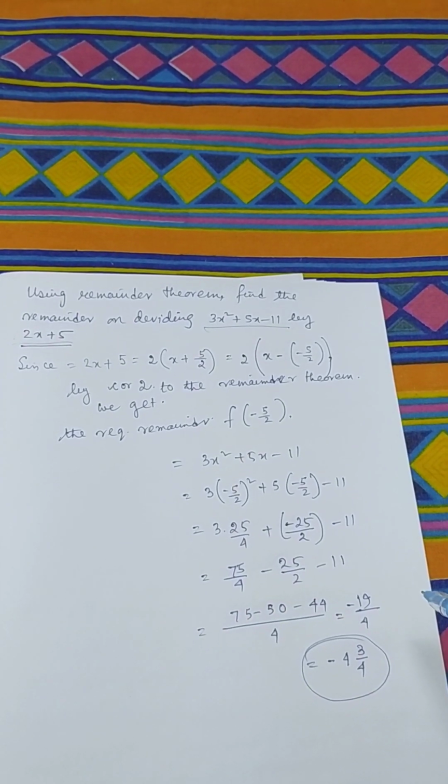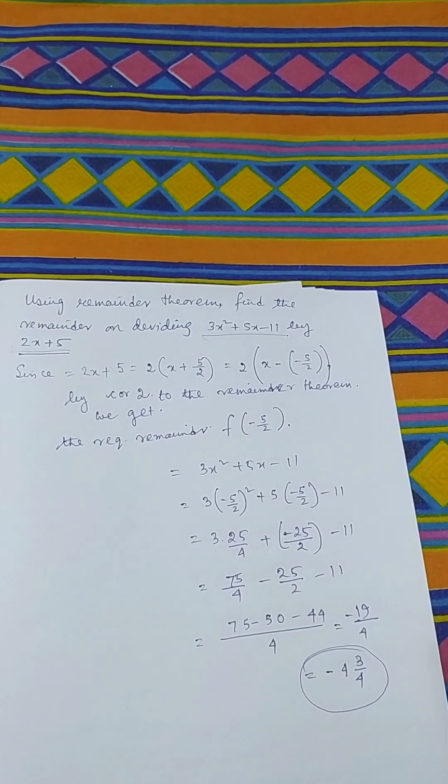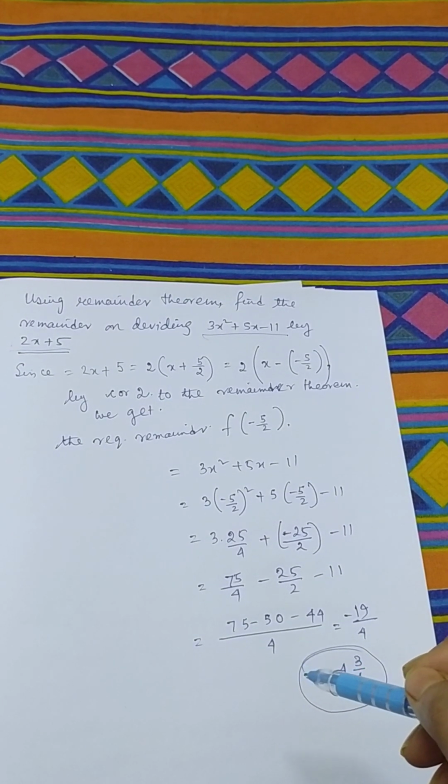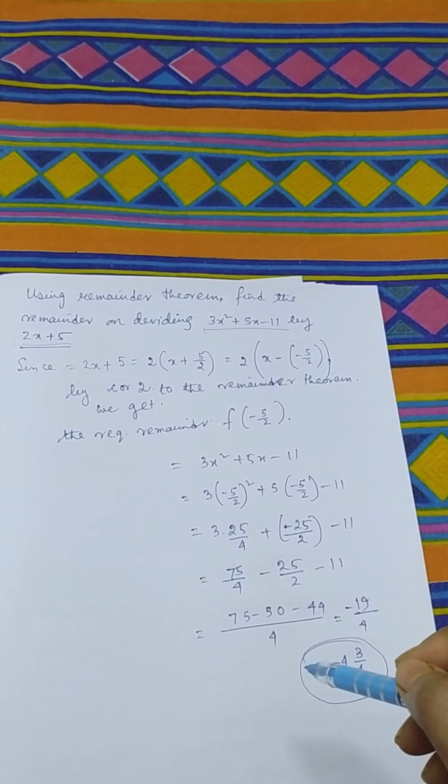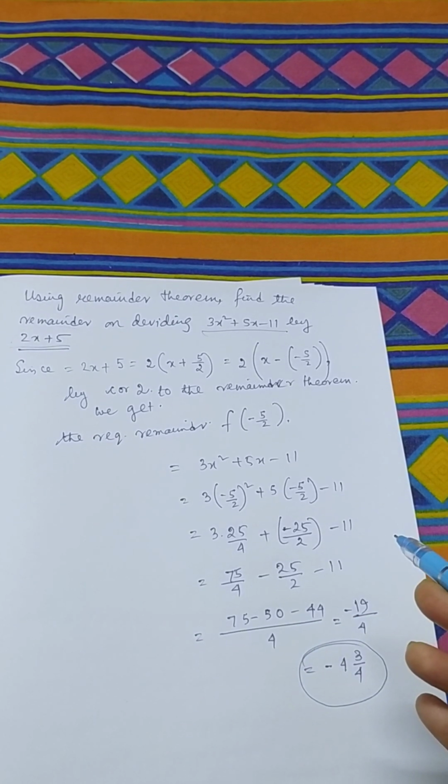Okay. I hope you have understood these two types of numericals. More interesting numericals on this particular chapter will be discussed in next videos.